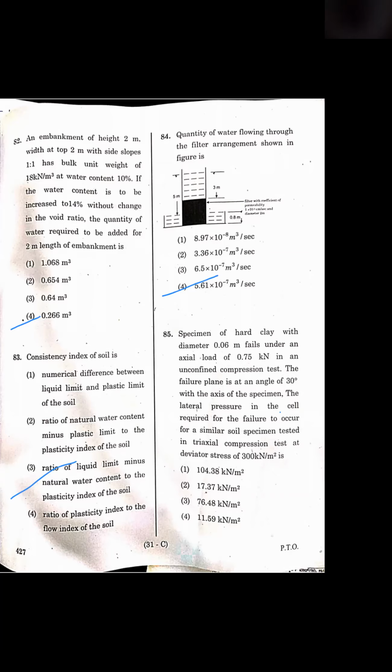The specimen of hard clay with diameter 0.06 is, actually, I don't have the answer for this. Still, I will guess in this regard because I didn't get the formula for this one. Okay, I'll leave it. Sand stratum. It will increase. Soil which is not completely consolidated under the existing overburden pressure is under consolidated soil. Following results are obtained. So for this, I guess it is 47.15, and it is zeolite.